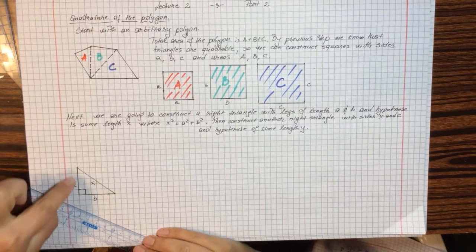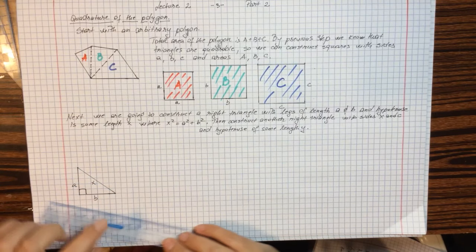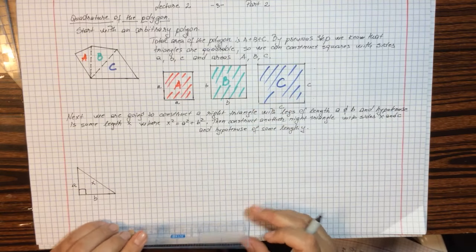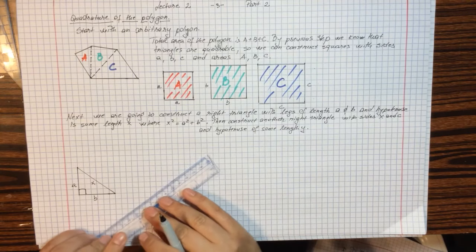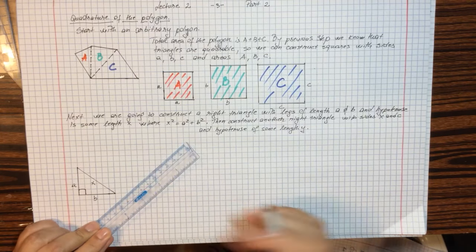So x would be one of the legs, this length would be the other, and the hypotenuse would be some length y. I don't know what it is.